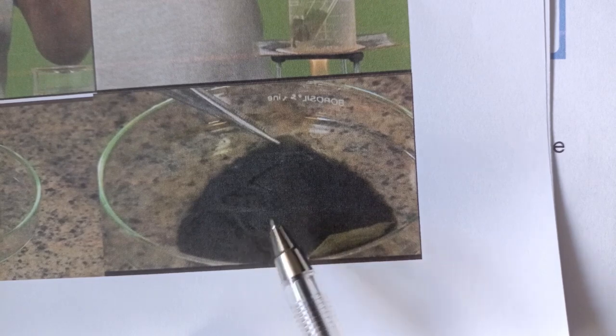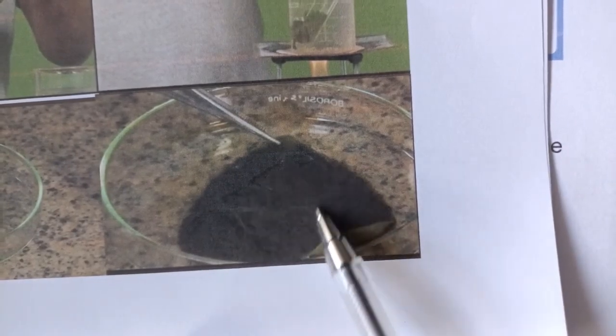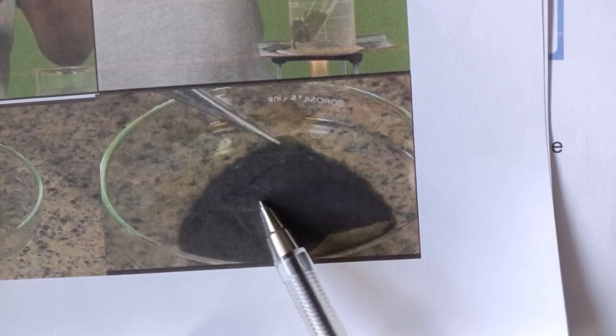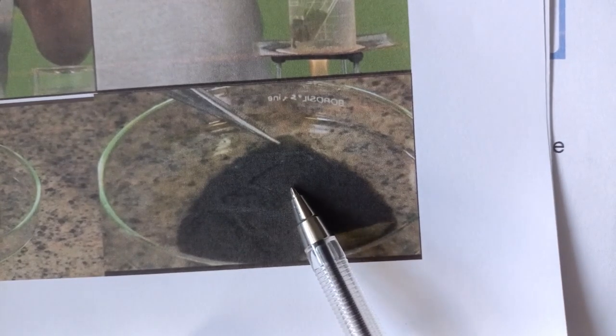So now, why has this turned bluish? The reason for that is this iodine is absorbed by the starch in this leaf, and then iodine changes the color of that leaf.